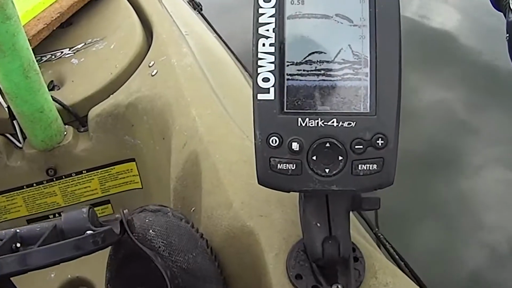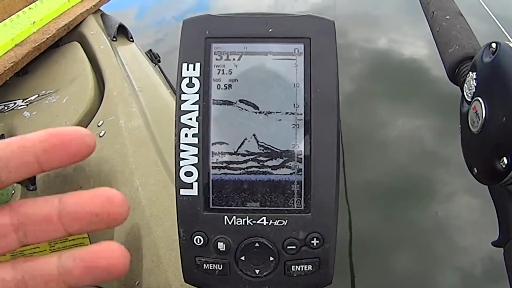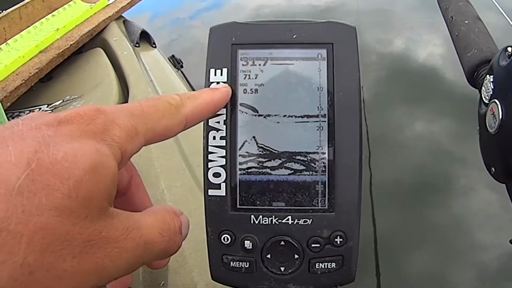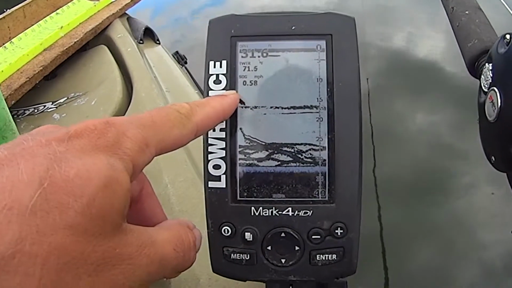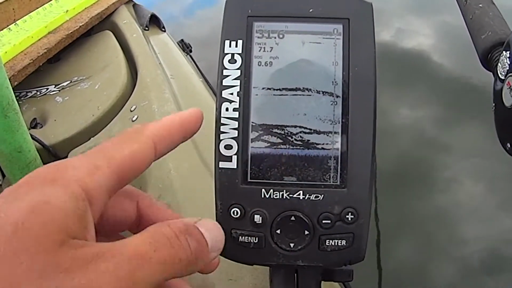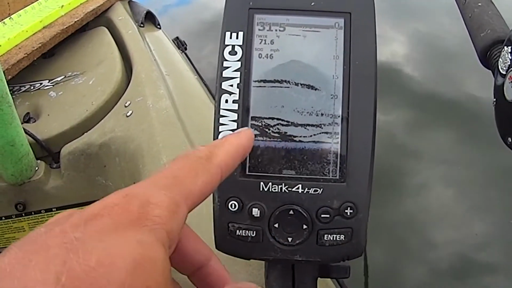All right, y'all, so y'all are always asking what I'm looking at on my graph. And this is basically it. It's a simple graph, not much on it. Got my depth here, water temp 71. I'm traveling at 0.5 miles an hour as I drift. This right here, this is a school of dinks. And as I'm drifting along here, I'm periodically coming across these. You can see in here, they're not real big.